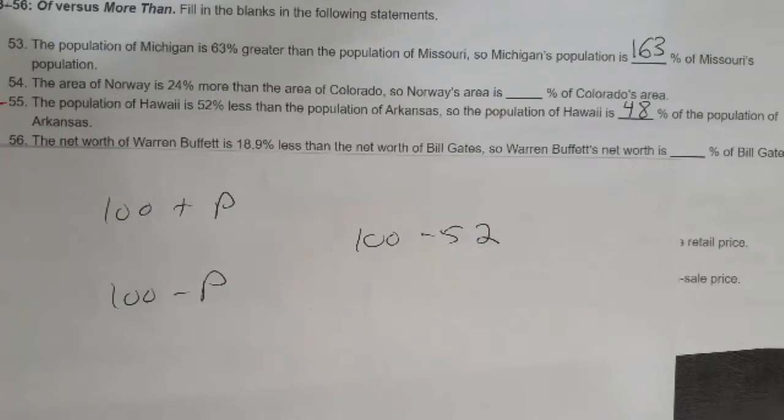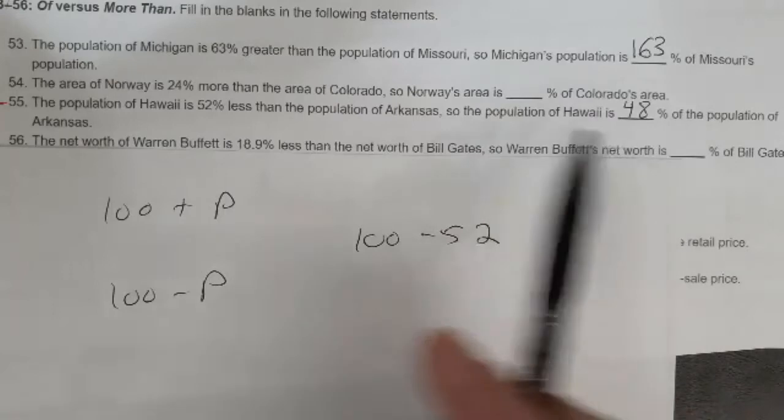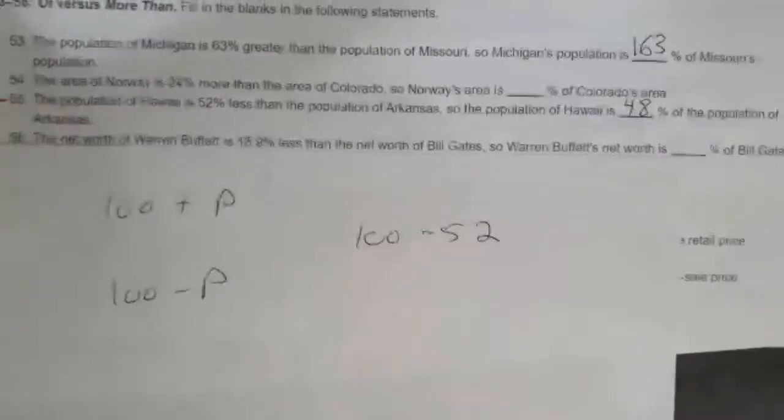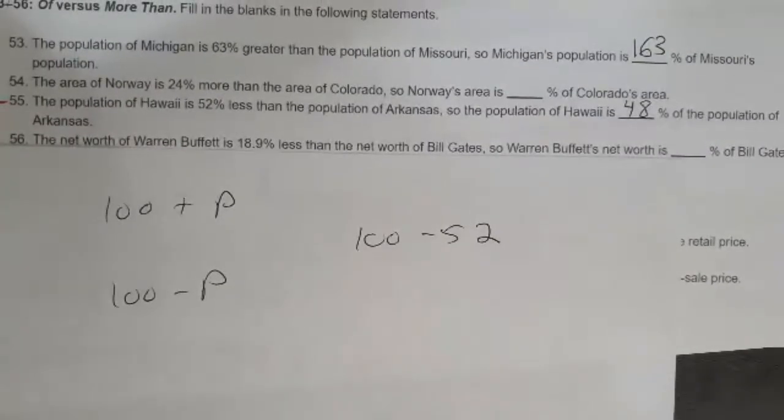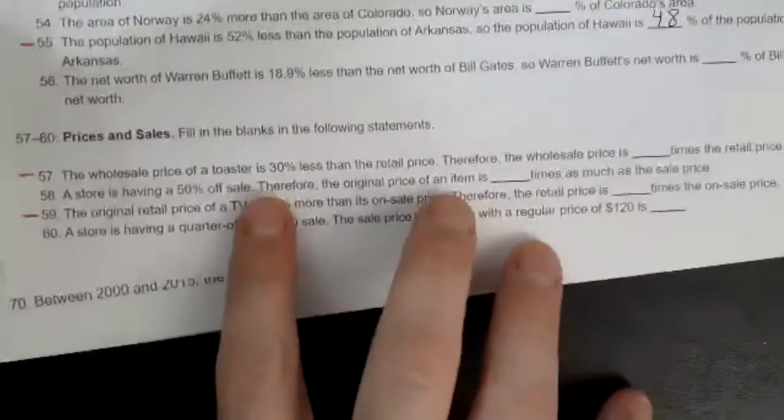This is like the 20% off sale, right? If it's 20% less, then you're paying 80% of the price. Same sort of thing. The "of" versus "more than." So you should be able to convert from less than or more than to of, and technically you should be able to convert probably the other way. I don't think we did that quite as much, but it should hopefully be something that you can do.